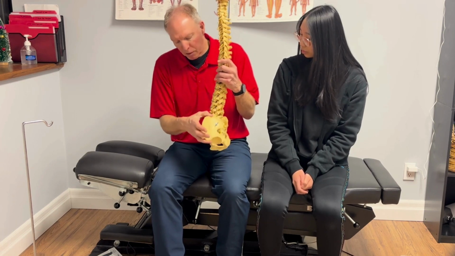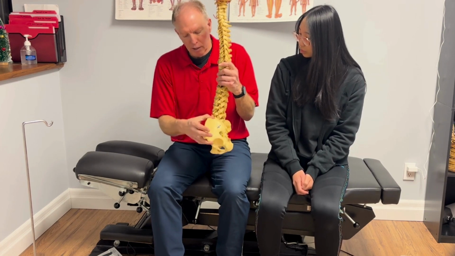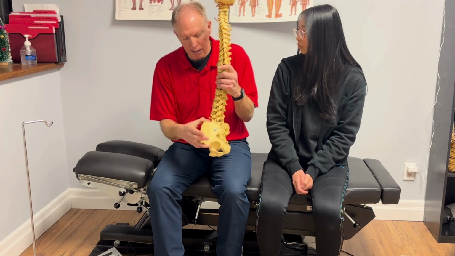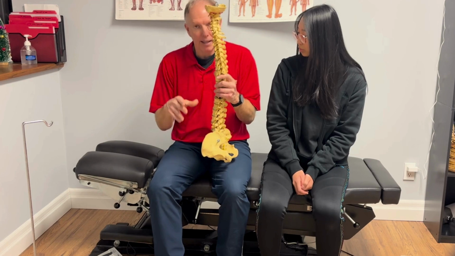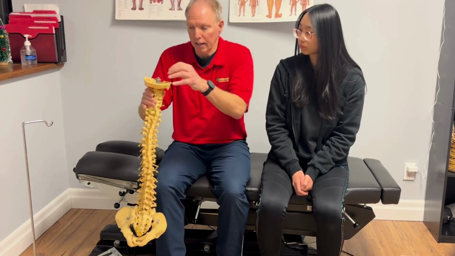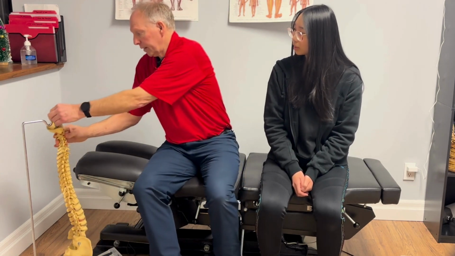And what can happen if this pelvis gets out of alignment, so if it goes up or it goes down, is it's going to create a short leg or a long leg. It's going to bring that leg up, or it's going to bring that leg down. And again, that causes a short leg, and we call that a functional short leg.